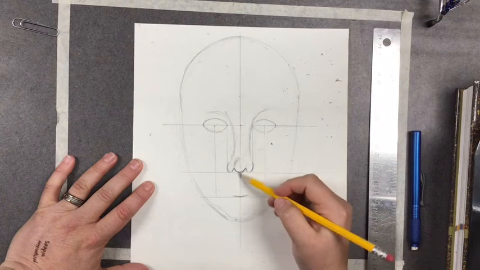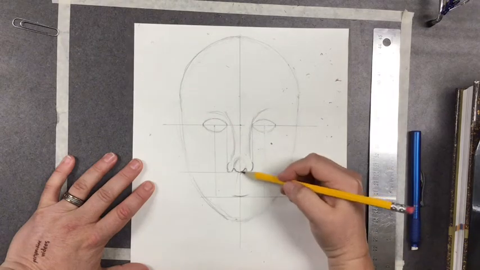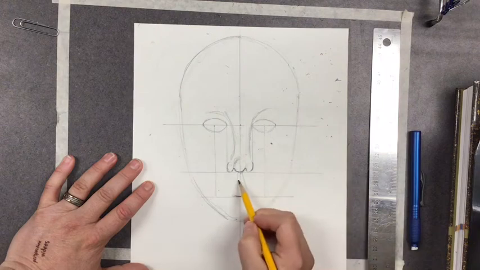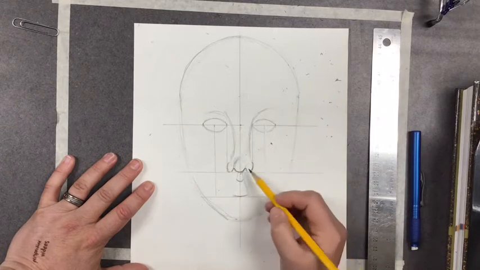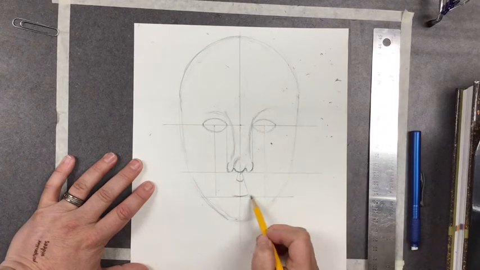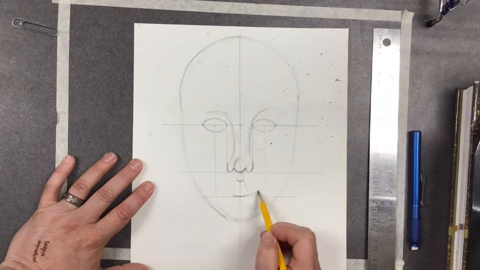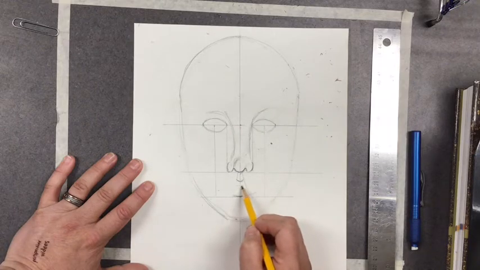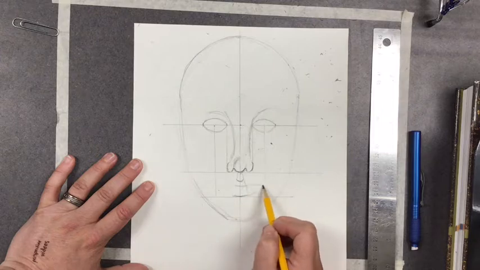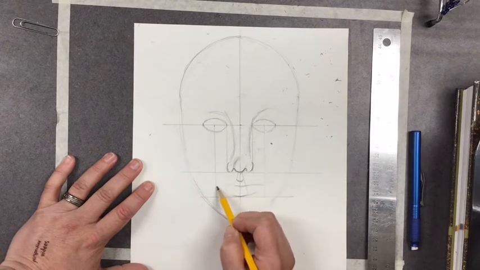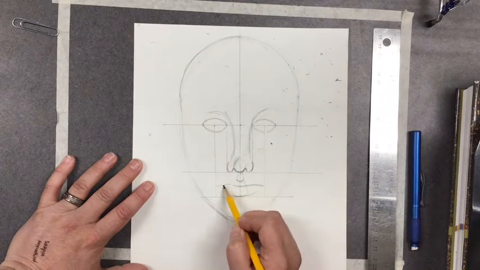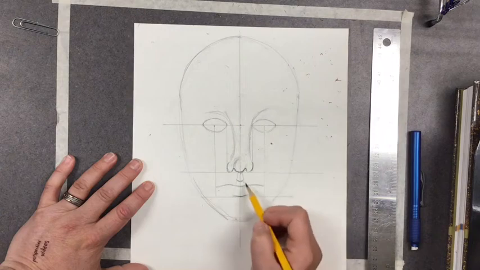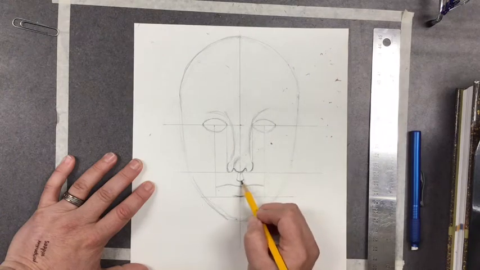If we kind of put a little triangle here, that can help us with the little valley that we have for the top lip. And then we can put the center of the mouth here. This is a curvy thing. Everyone's curves differently. My curve is very frowny. Other people's curves in a different way. But we have this little dip.